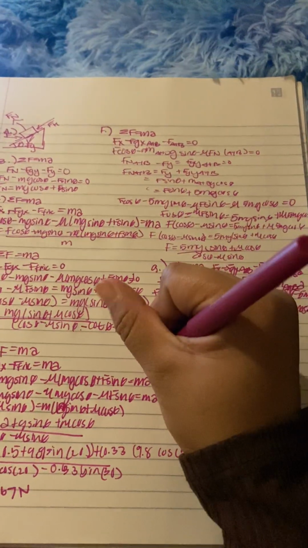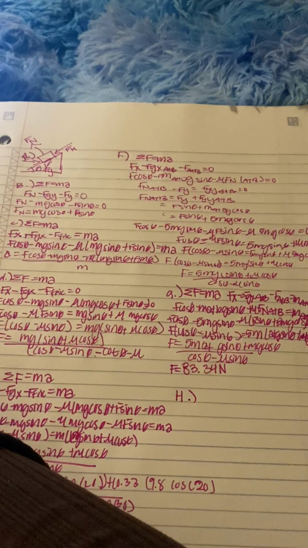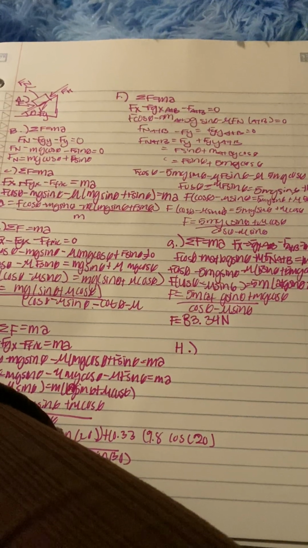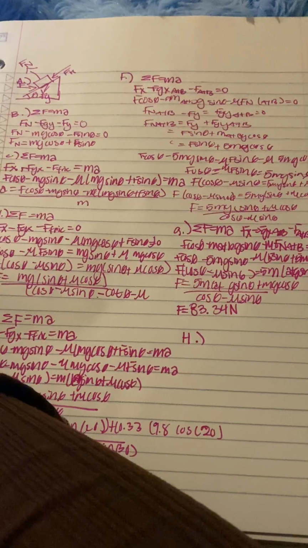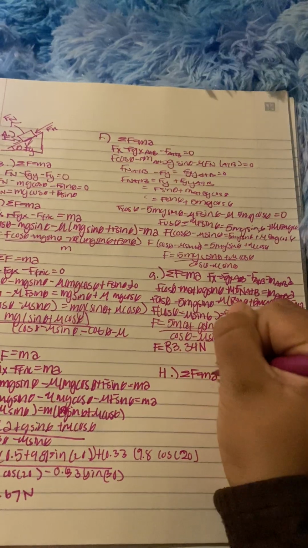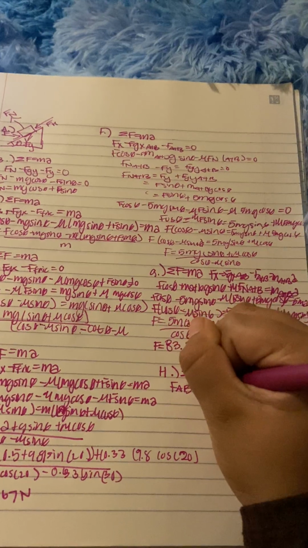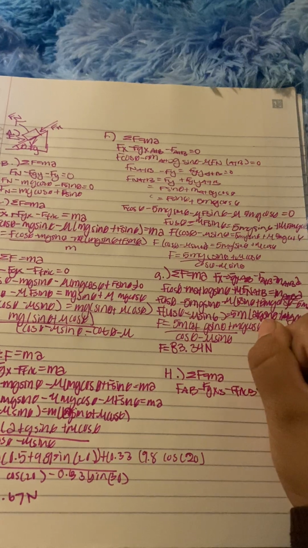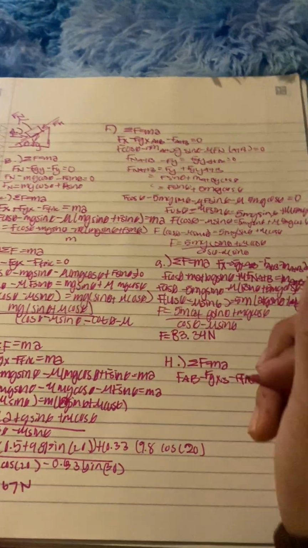And part H is to calculate the magnitude of the contact force between m and 4m. In order to do that, we would again do the net force equals mass times acceleration. Net force would be F of ab minus Fg of x of b minus F friction of b would equal the mass of b times a.